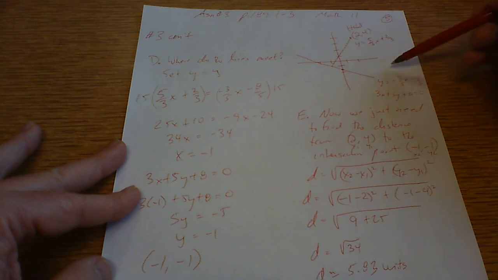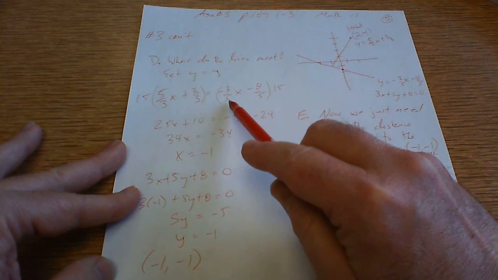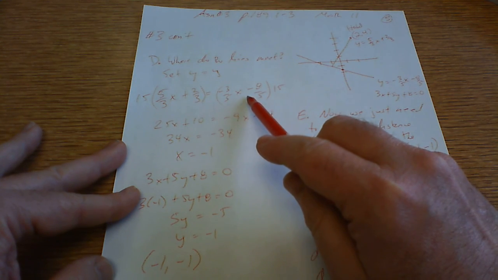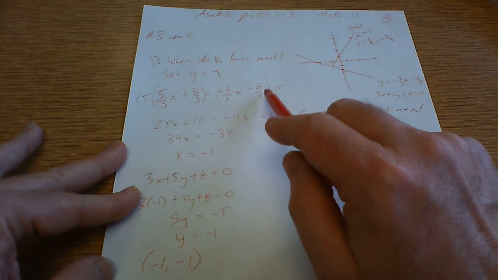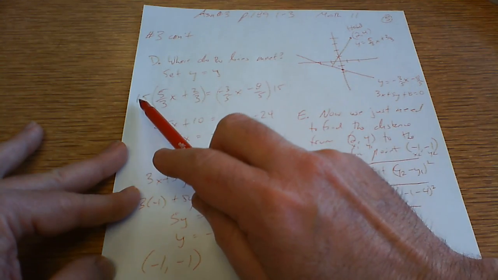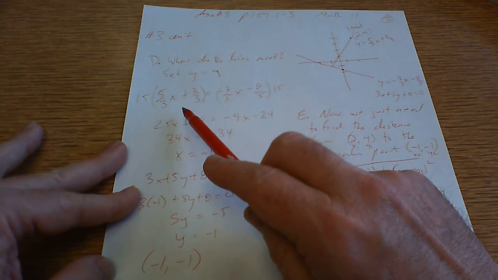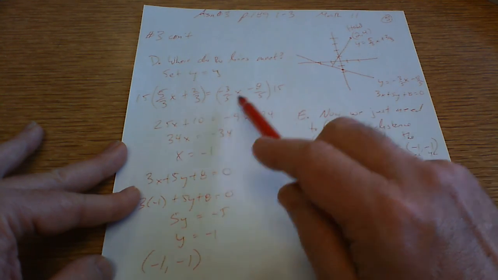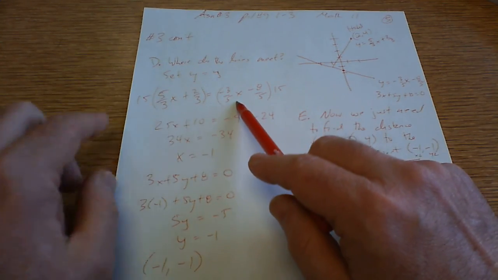So I set these two equations equal to one another, which is 5/3 x plus 2/3 is equal to negative 3/5 x minus 8 over 5. I want to get rid of these fractions here. So I multiply by 15 and 15. Why? Because 3 goes into 15 an even number of times, 5 goes into 15 an even number of times. And I found 15 by multiplying these together, 3 times 5.